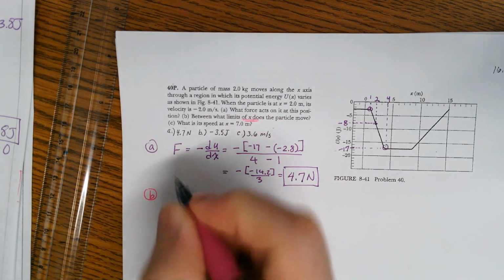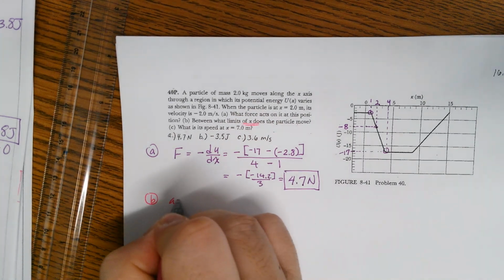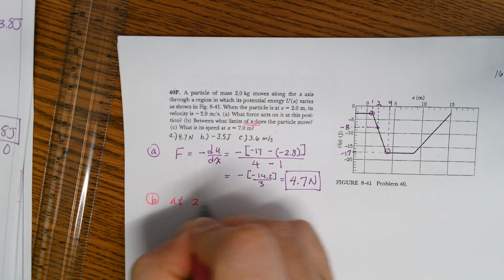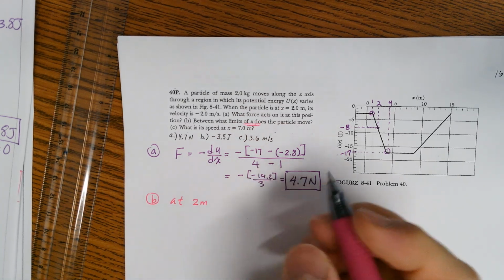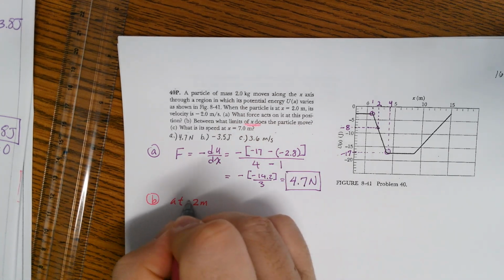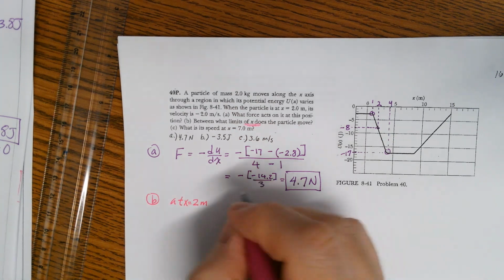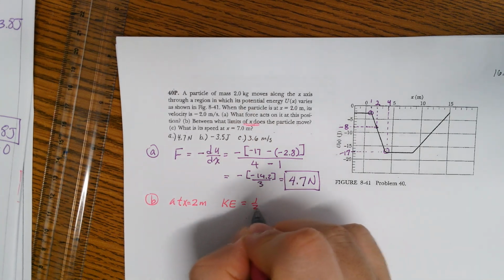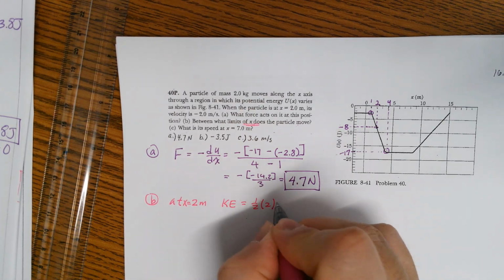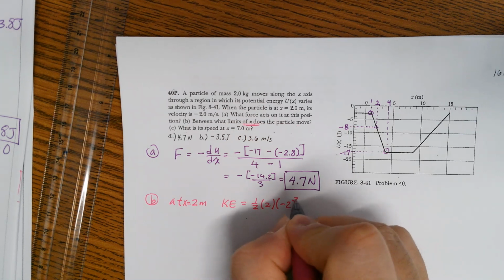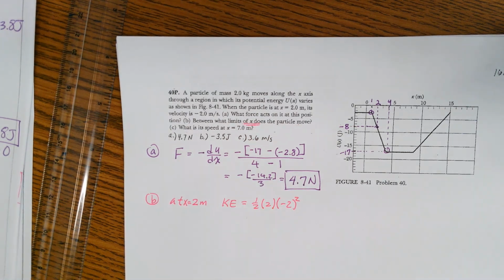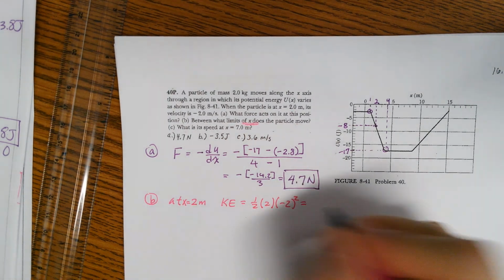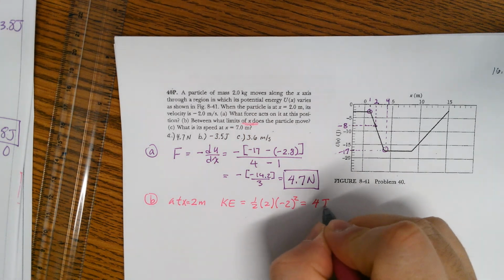So for part B, we know at x equals 2 meters the kinetic energy is 1/2 times 2 times negative 2 squared, and that is equal to 4 joules.